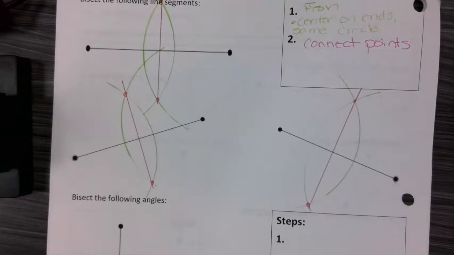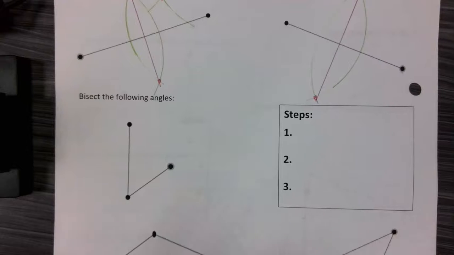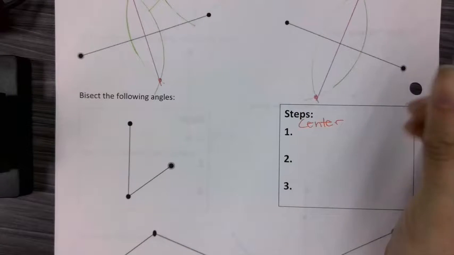So I just bisected a line. Okay, so now I want to bisect an angle. I am going to center on the vertex and draw a circle through both lines.